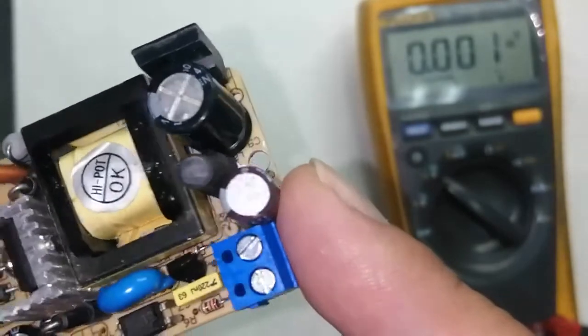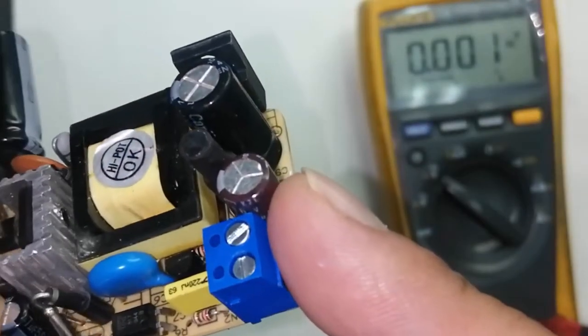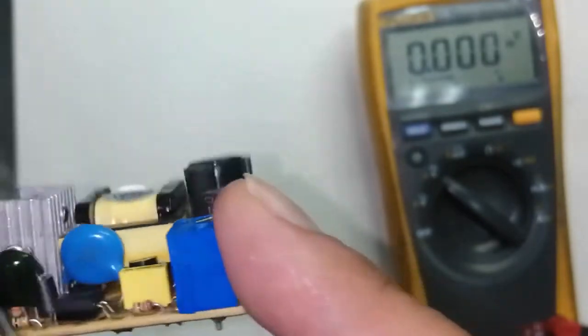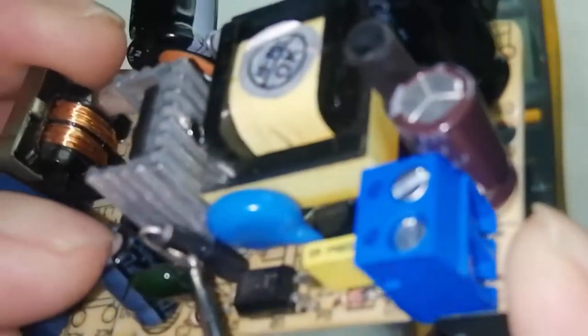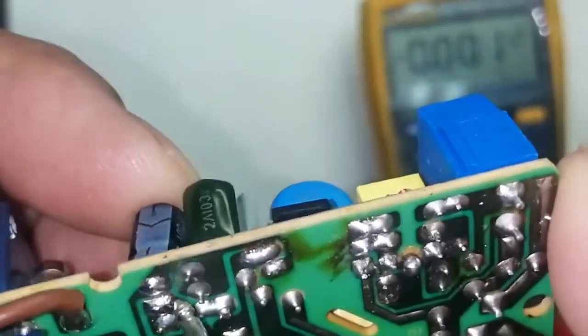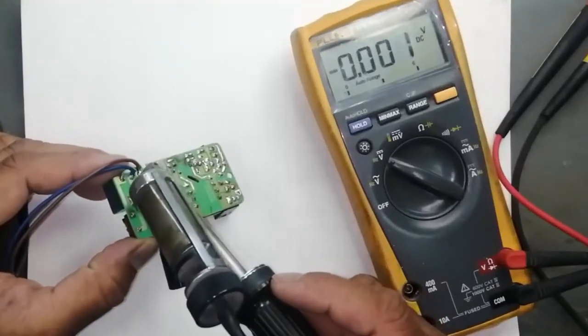Might be, we will check, there are components: a diode, a picofarad capacitor, a resistor, and this capacitor. The resistor is looking good. Most of the time the diode is okay. We will check this capacitor. The polar capacitor, sometimes due to high voltage spikes, these capacitors make problems. So I will remove this capacitor now.